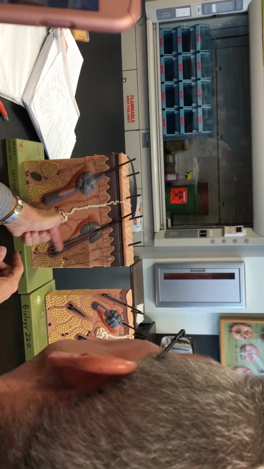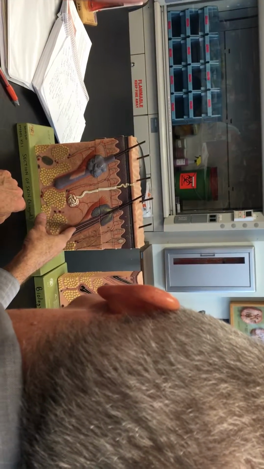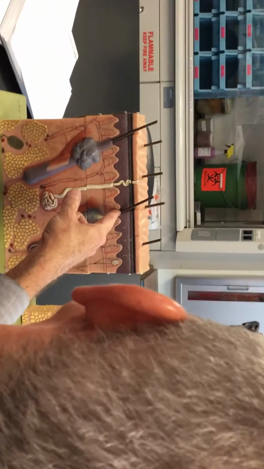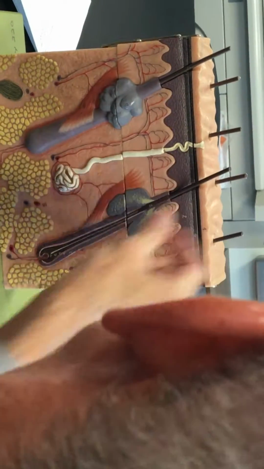This is a longitudinally sectioned follicle. We see the hair root within the follicle itself, all this dark brown. In the center of the follicle is hair root. Still hair root, then it leaves the surface, it's now hair shaft.